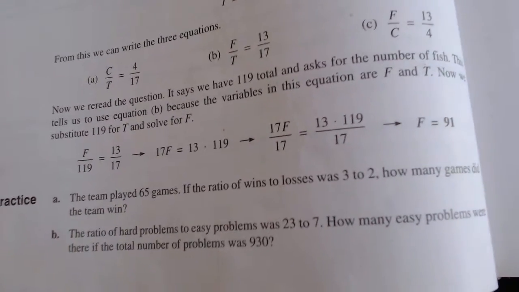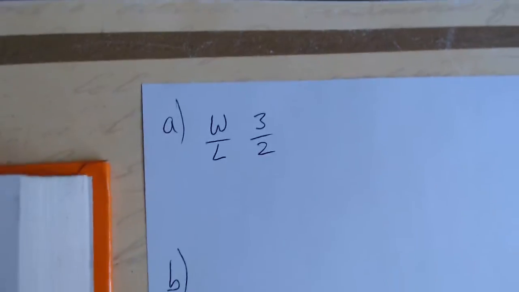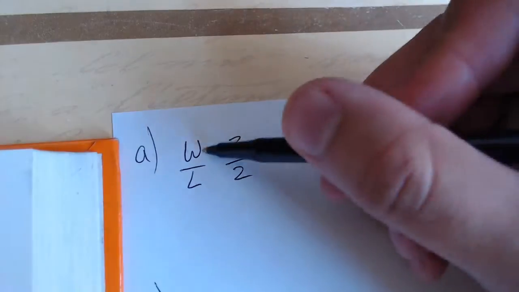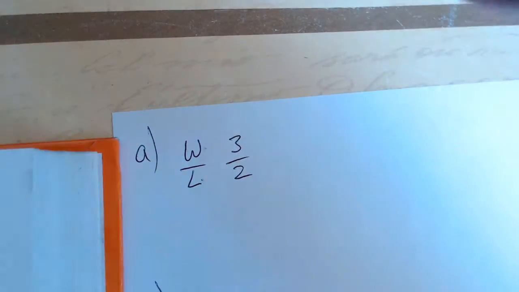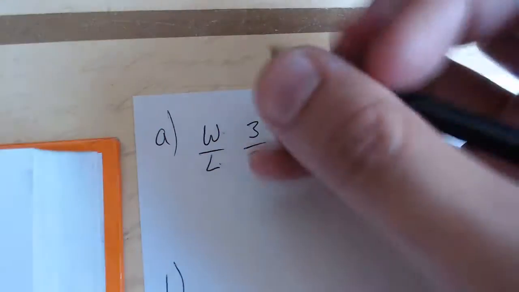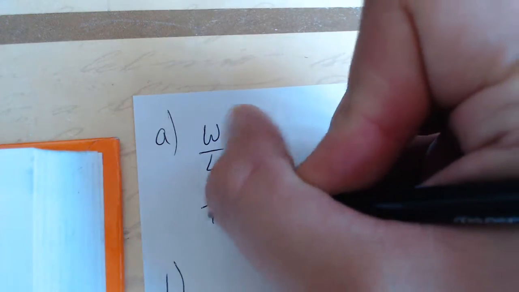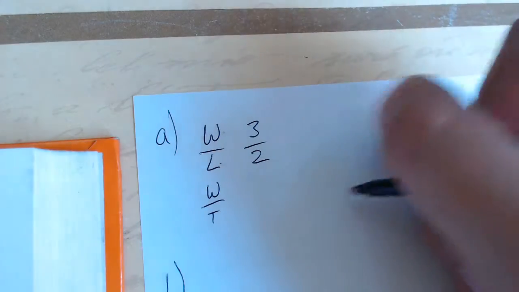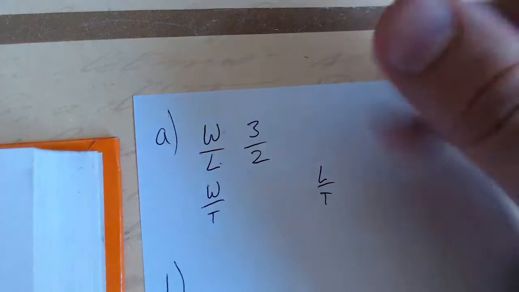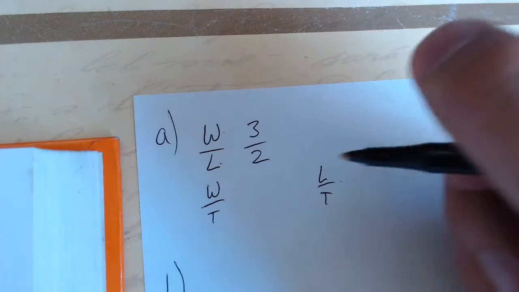So what we have to do here is create the three ratios that exist in every single ratio problem. Here we have what's called part to part, the wins to the losses, and then the number of games played would be the whole, or the total. So now we have to find a way to write a ratio of wins to total and losses to total. But how do we find the total number?